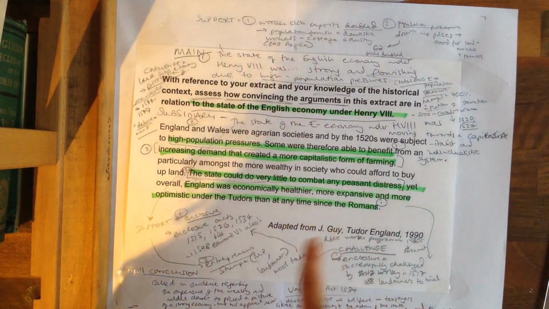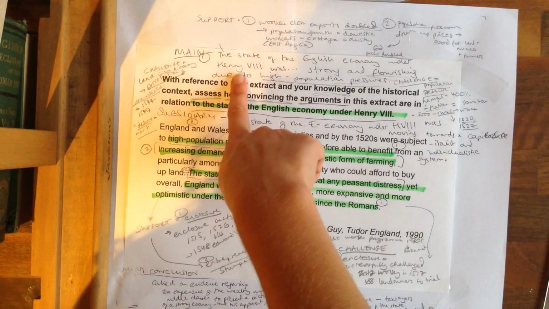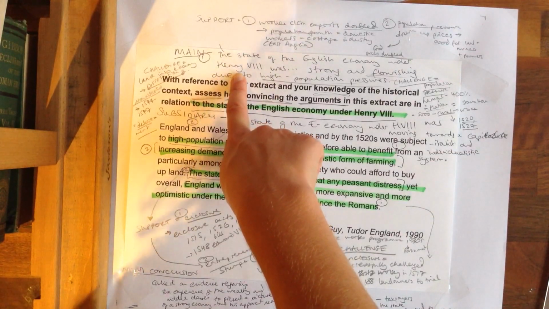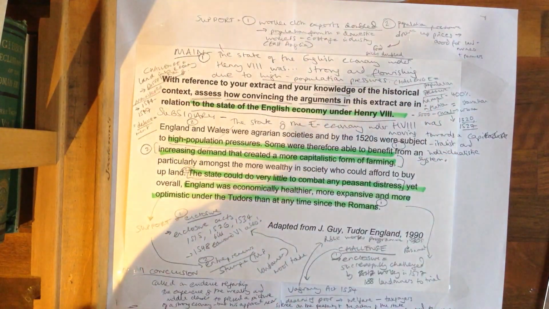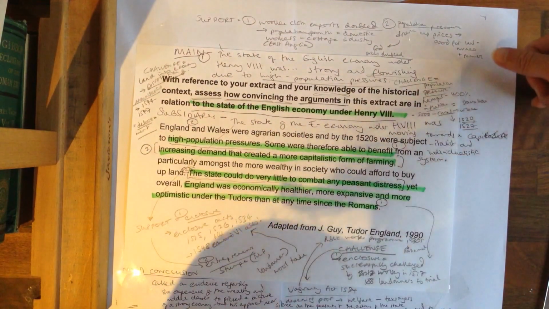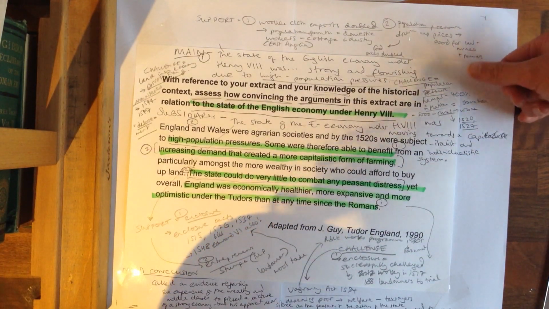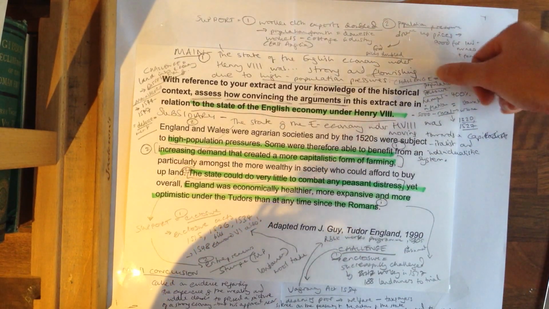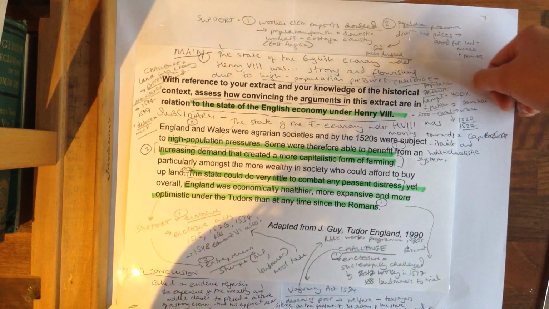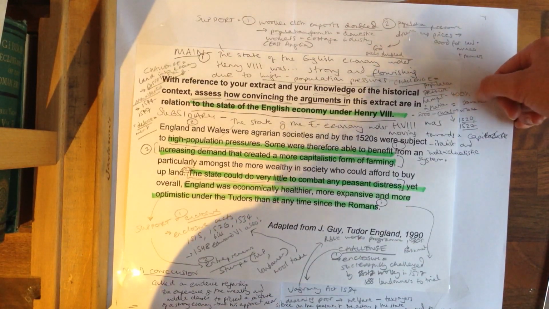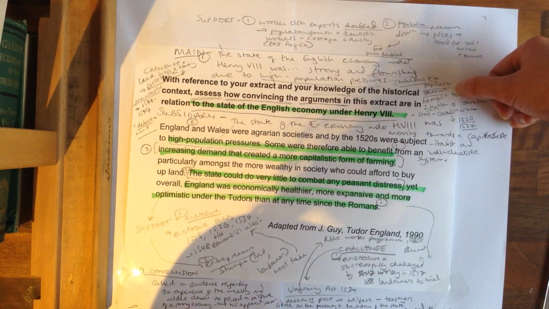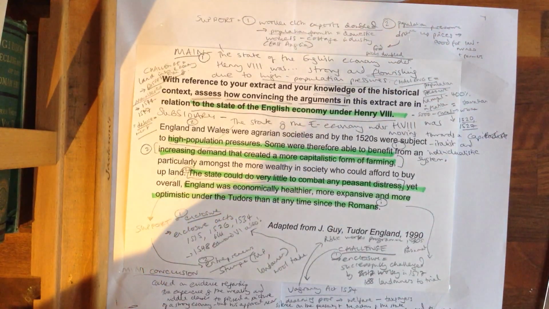So for example, if you were challenging the main argument because you were talking about the fact that population pressure was harmful, you would say, John Guy appears unconvincing when he discusses the benefits of population pressure. As you can see in the example, there was 400% inflation as a result. This makes John Guy's argument unconvincing.